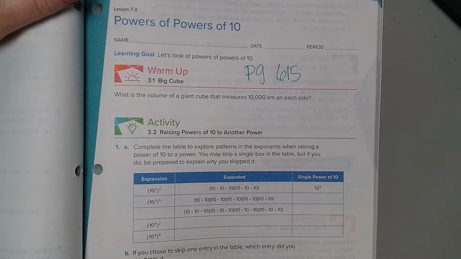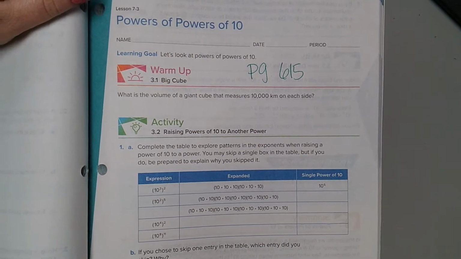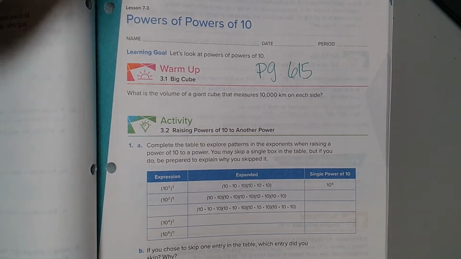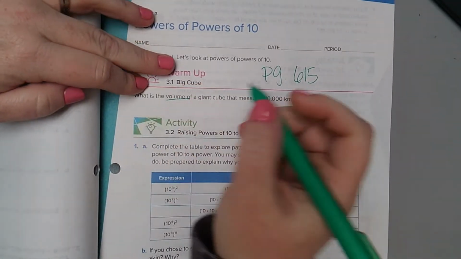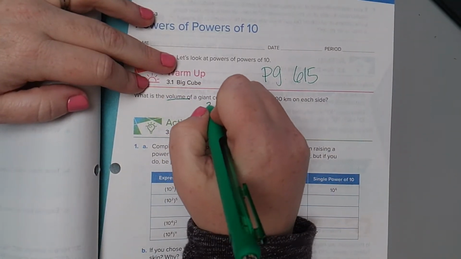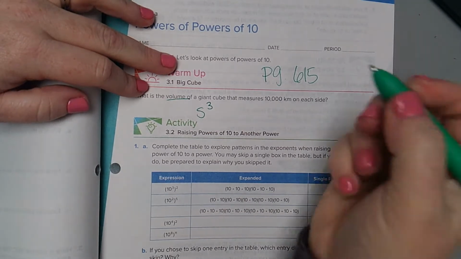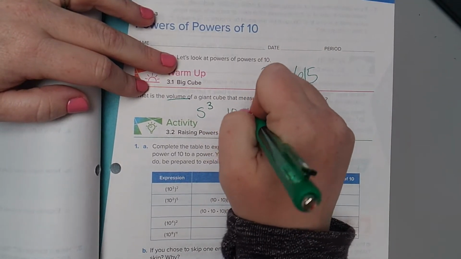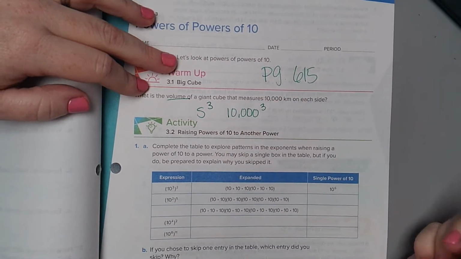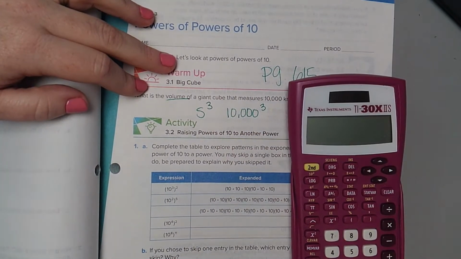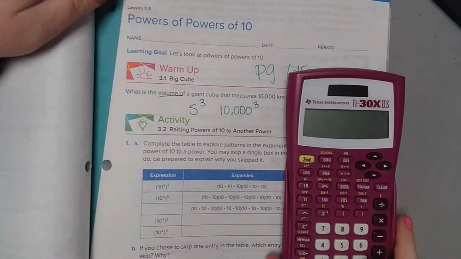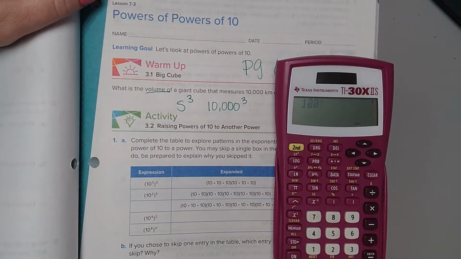What is the volume of a giant cube that measures 10,000 kilometers on each side? Remember, volume is your side cubed. So our side length is 10,000 to the power of 3. So if we go ahead, we can keep it at that. Way nicer than all the zeros we're about to get.